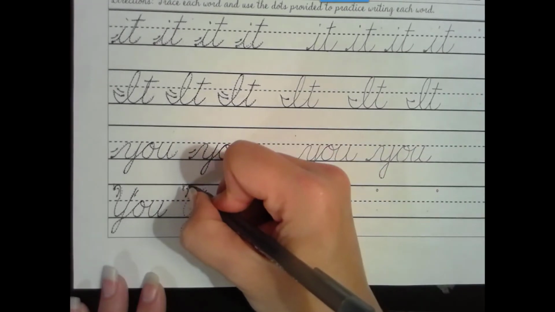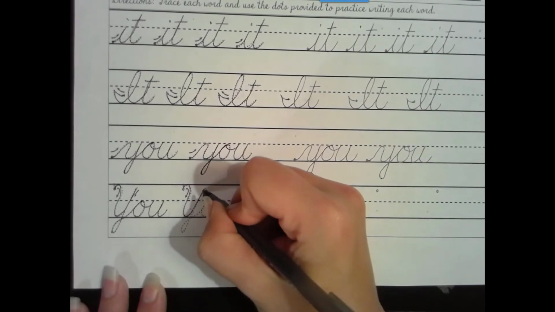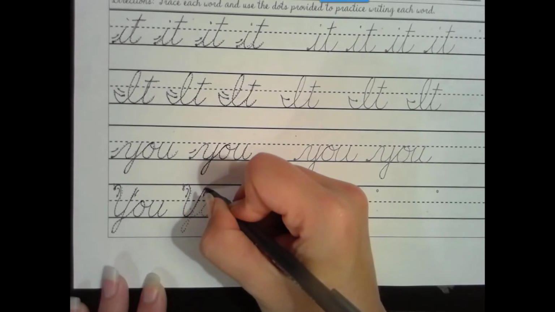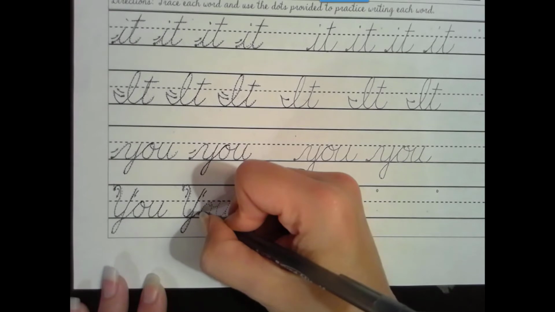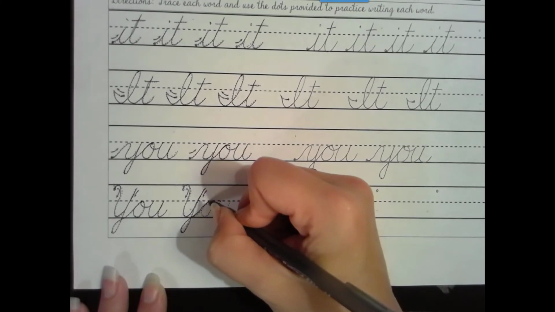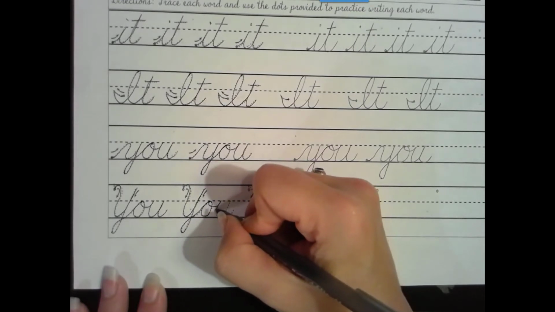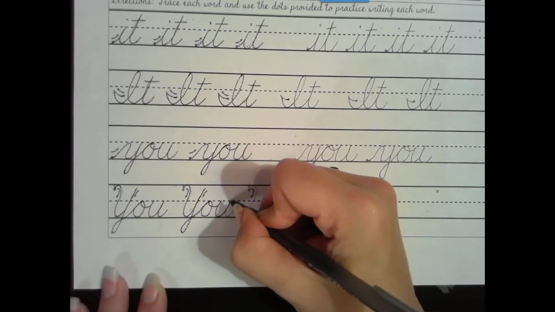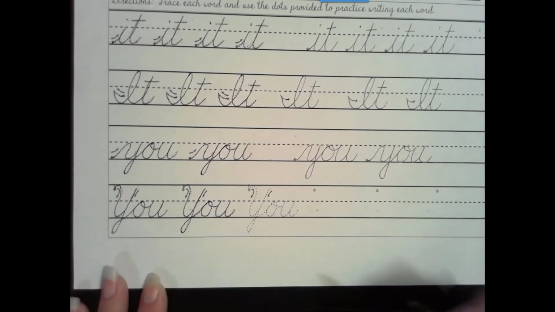Starting dot, go to the top. We're going to make that U part, retrace back down, go below the line, loop back. It crosses, we're going to slant up to the middle, retrace, make our oval, make our little loop, back up to the dotted line, curve down to the bottom, back to the dotted line, retrace, make your tail.